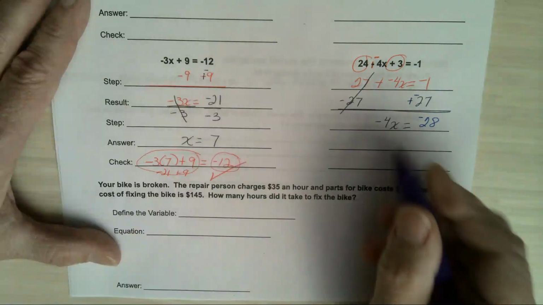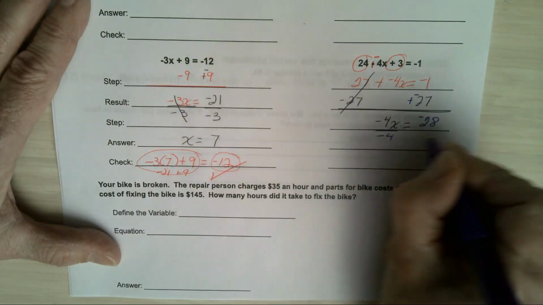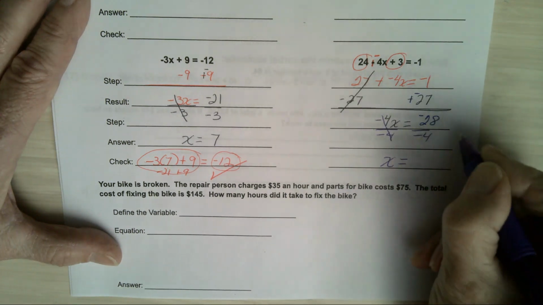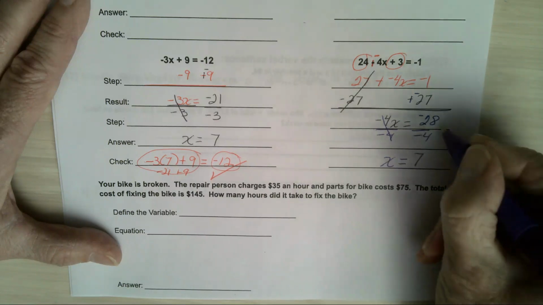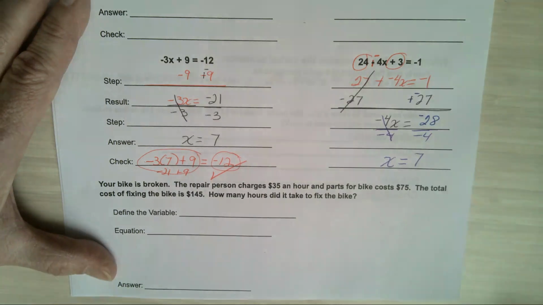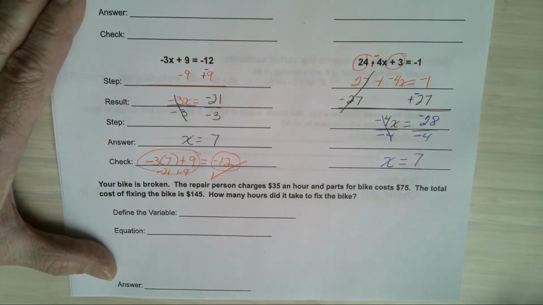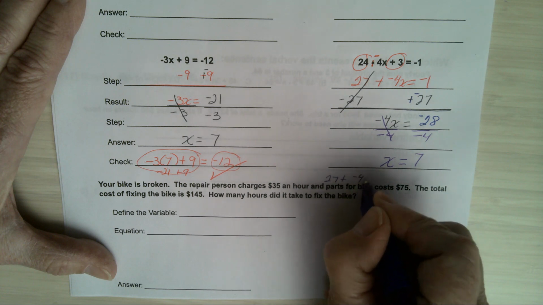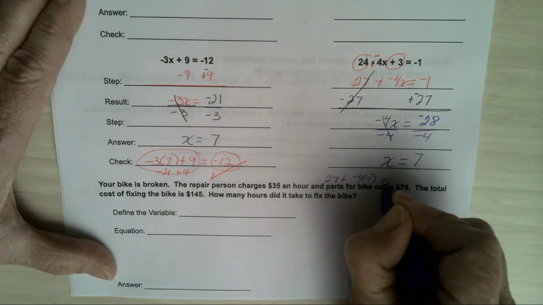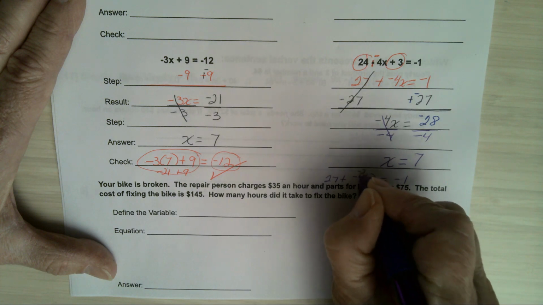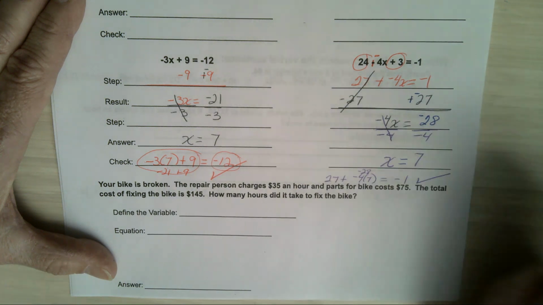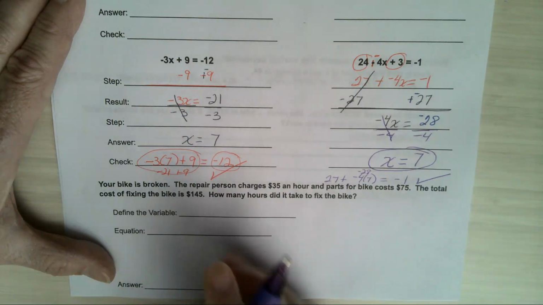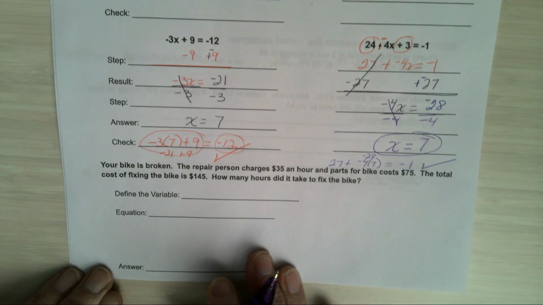Divide both sides by a negative 4, and your answer will be x equals a positive 7. Negative divided by negative is positive. And for the check step, you could say 27 plus negative 4 times 7. Does that equal negative 1? 27 plus negative 28, yes it does. It equals a negative 1. Circle your answer.